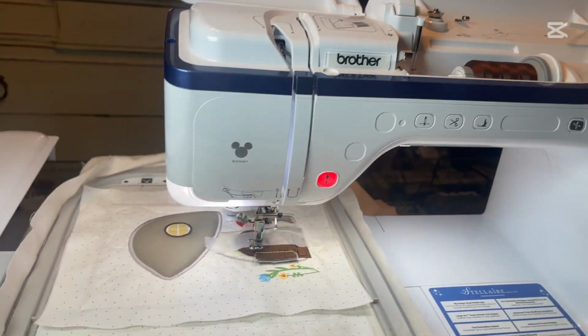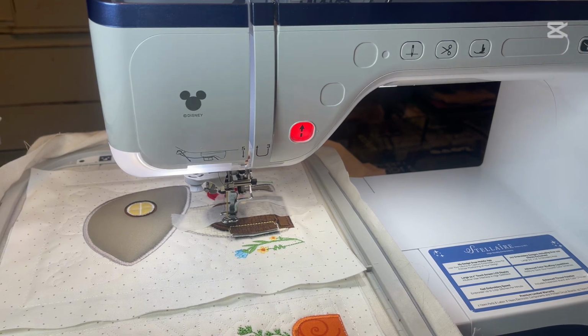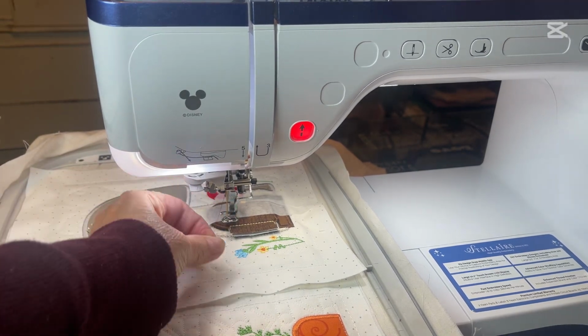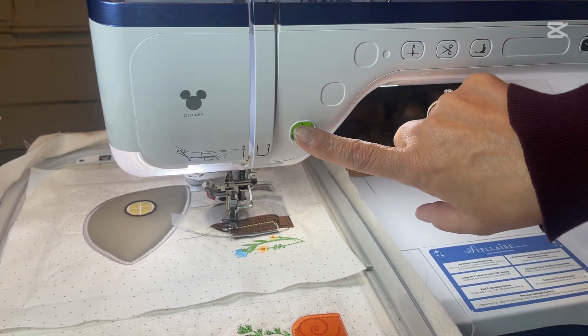So now I need to not forget to thread my needle because I unthreaded it. So I will just hit my needle threader. And just because I am going to lower my speed to 350, which is the lowest, I probably don't really need to do that. So now I need to stitch. Looks like it's going to stitch right on that line. So let's stitch this down.